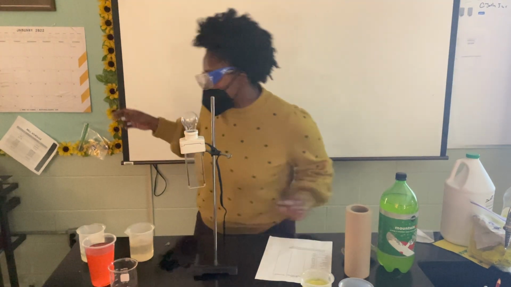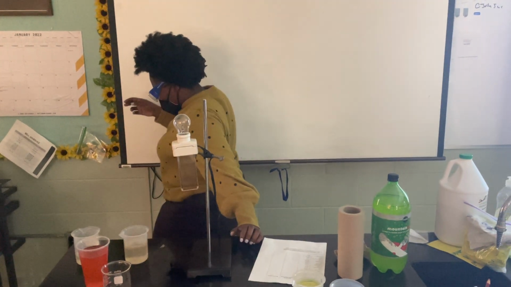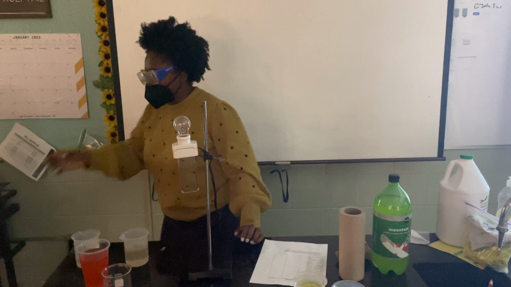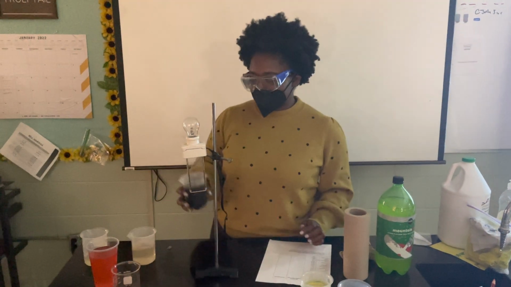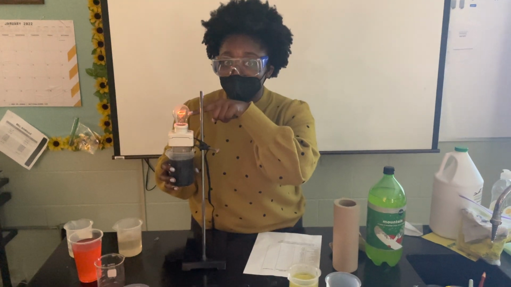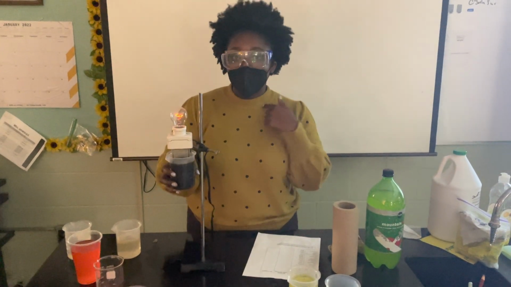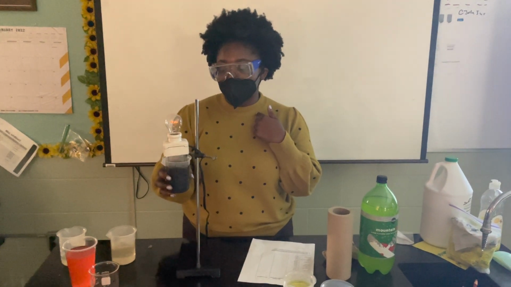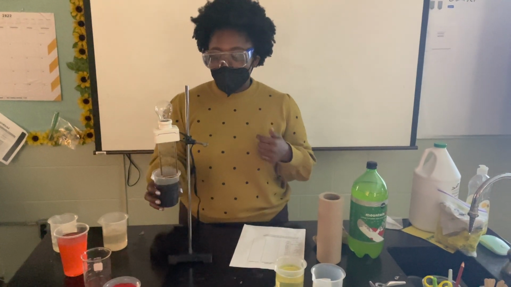Next, we have Coca-Cola. Coca-Cola is so strong that it can degrade ground beef and human flesh. But it's a fair conductor. I would have thought it would have been a strong conductor because it's so strong, but it's not.